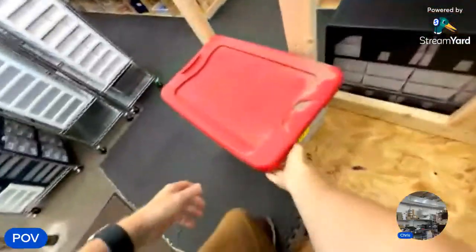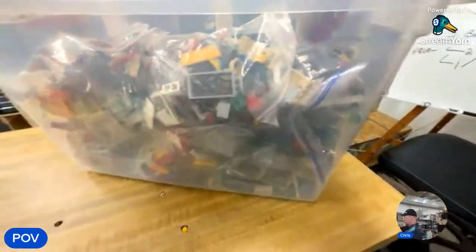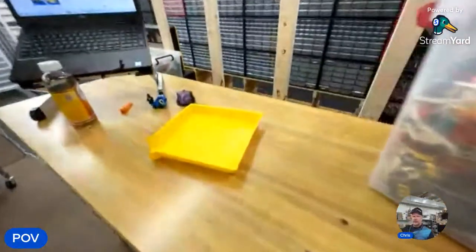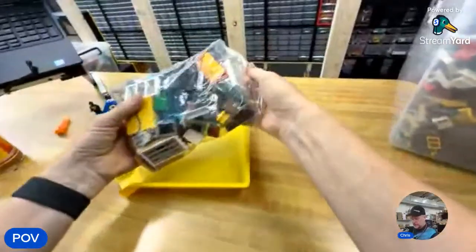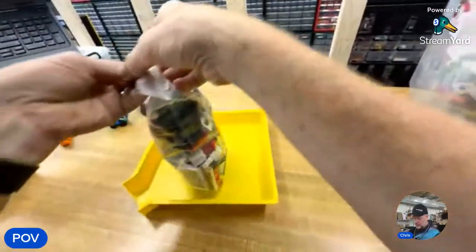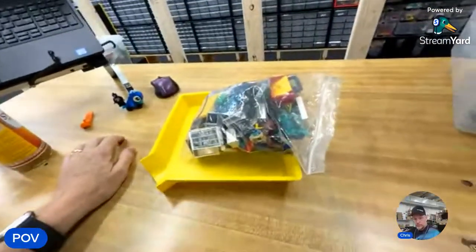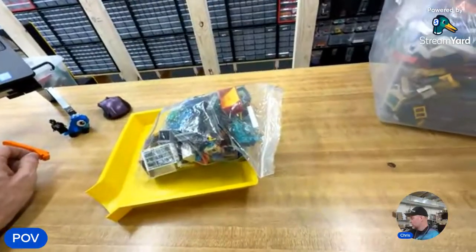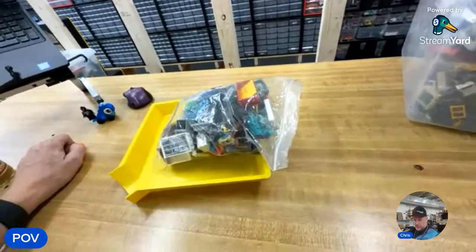All right. What category do we have here? I think this is window panels. Okay. So this has been in storage probably 3 years, just waiting for somebody to come and get it and do something with it. This is not going to be one individual. This is going to be multiple people.